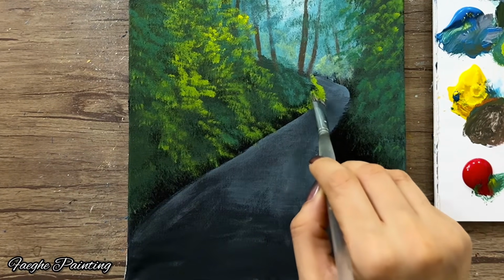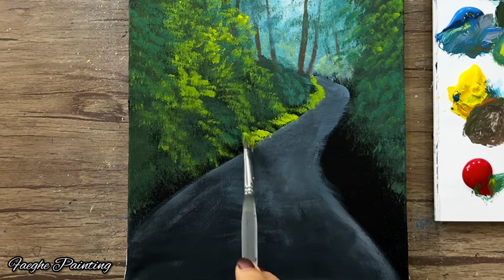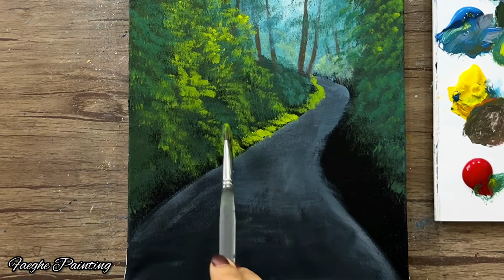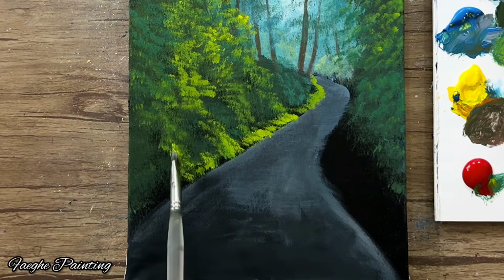Along both sides of the road, I paint the grass with slightly brighter and more defined strokes. I carefully follow the direction and shape of the landscape so that the grass naturally guides the viewer's eye toward the distant curve of the road.